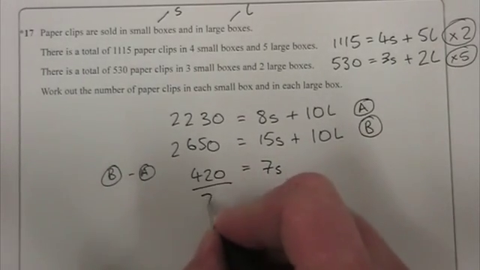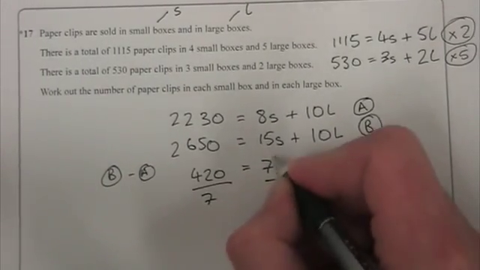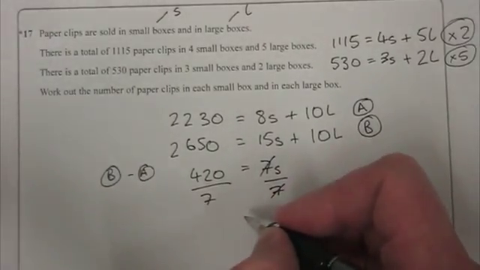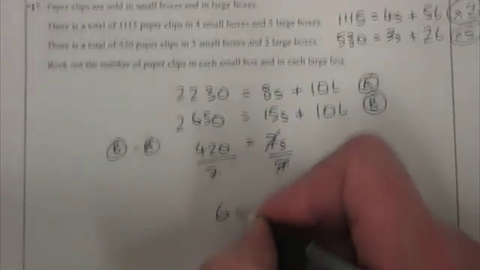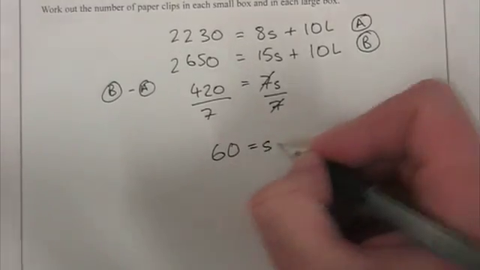So to finish off, I divide by 7. 420 divided by 7 is 60, so I know 60 is S.